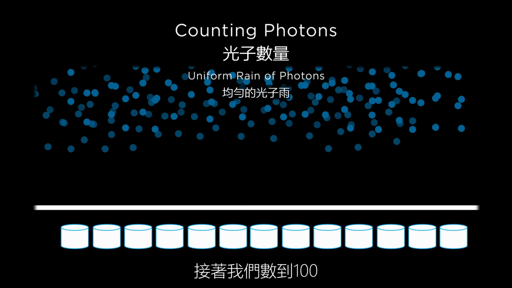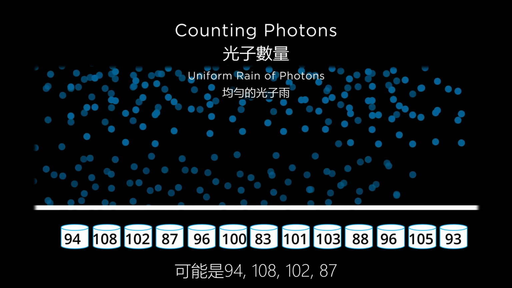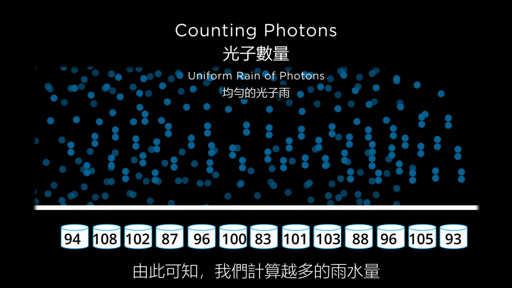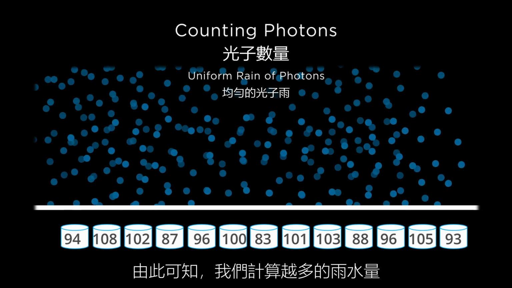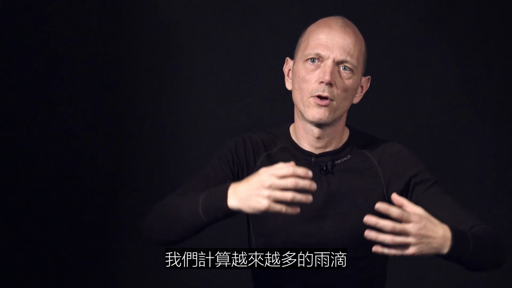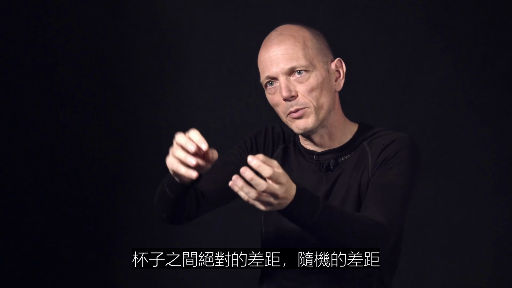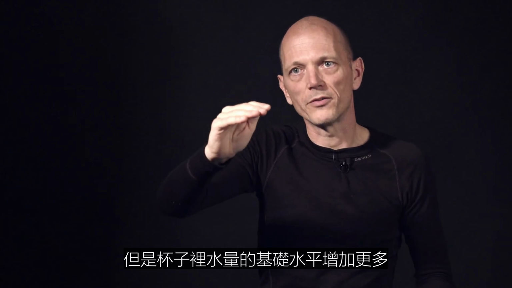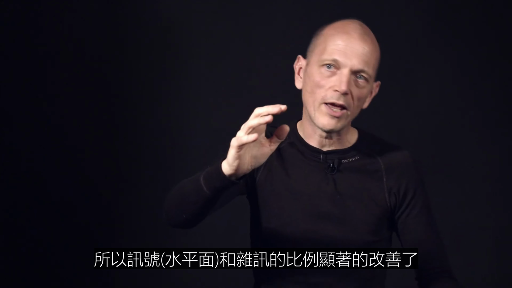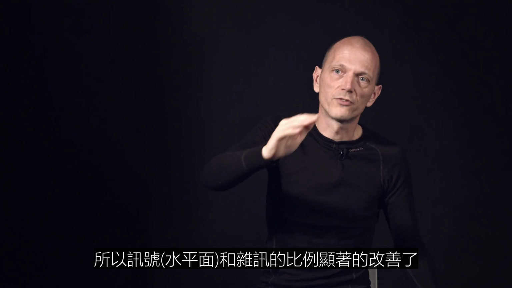Then we count to 100. We will have an even more smooth signal of maybe 94, 108, 102, 87. So the more raindrops we count, the more even the level in each cup will look. We can see from this example that as we count more and more raindrops, the absolute difference, the random difference between the cups actually does increase, but the base level of the amount of water in the cups increases more. So the ratio between the signal, the level of the water, and the noise improves significantly.